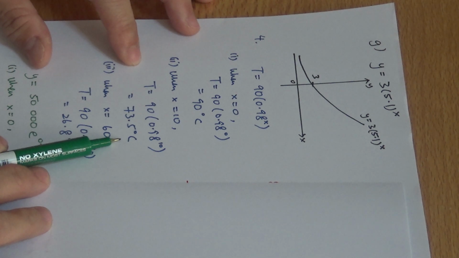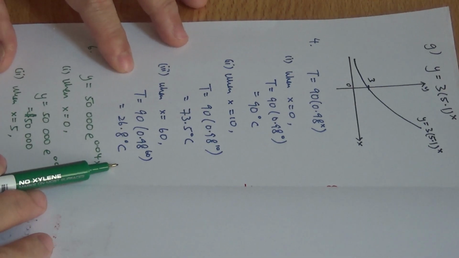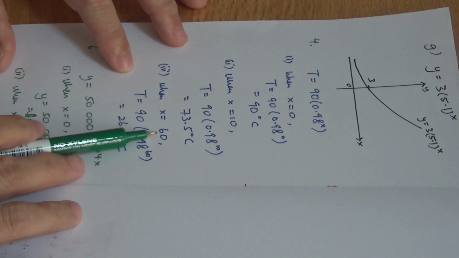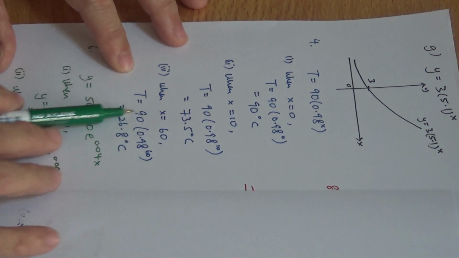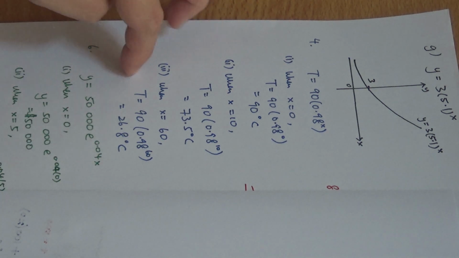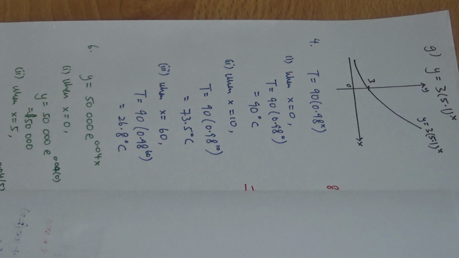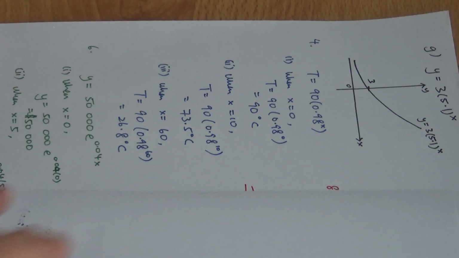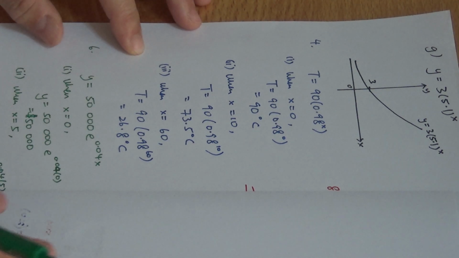Now the next part I want you to be careful of. It says 1 hour, but x is in minutes. So you have to say that x is 60. Don't plug in 1, because 1 means 1 minute. So you plug in 60 and you will get 26.8 degrees Celsius, rounded off to 3 significant figures. Now I am moving on to question number 6.